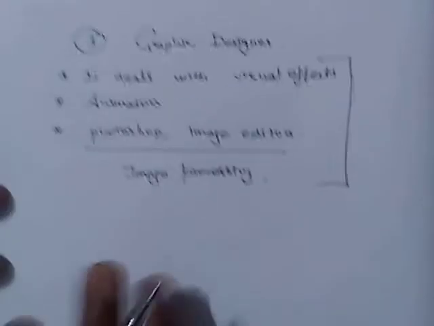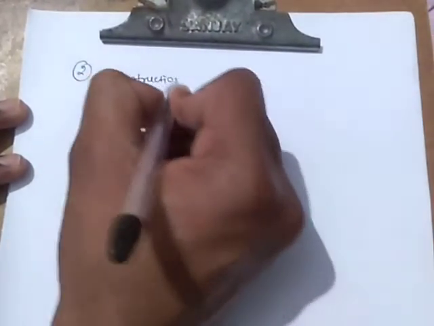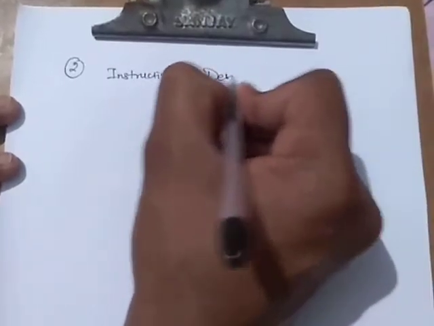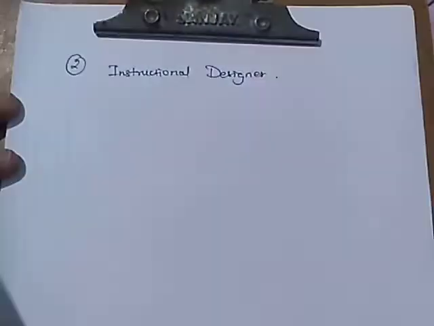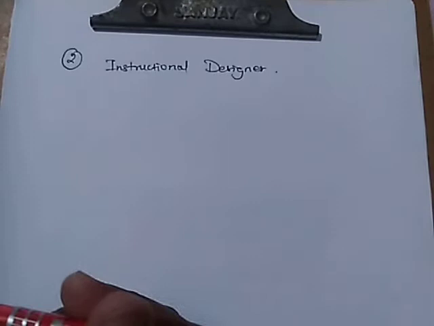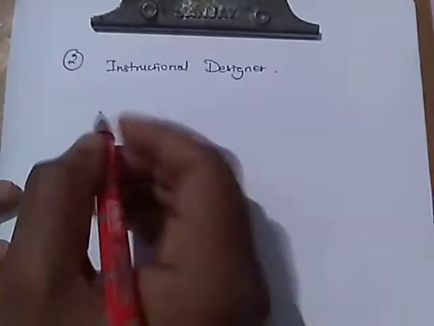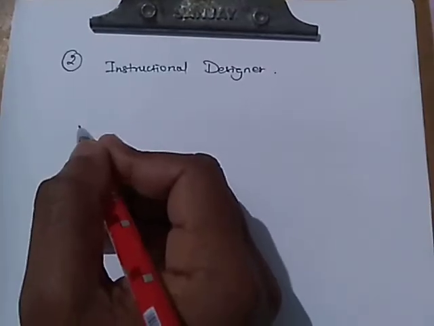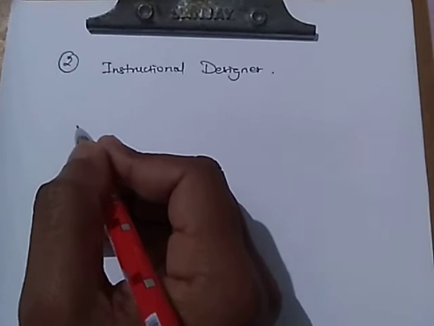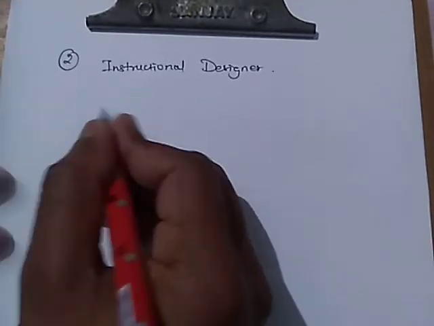Now the second one is instructional designer. So instructional designer means the matter in any multimedia application.